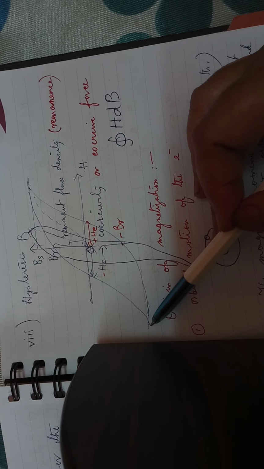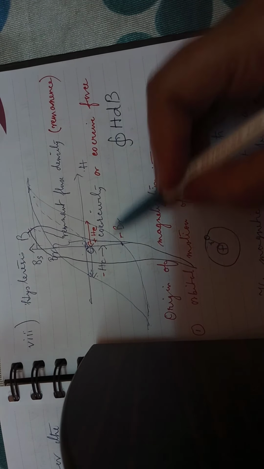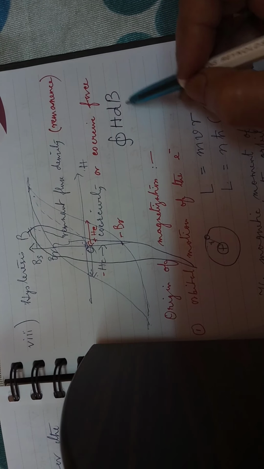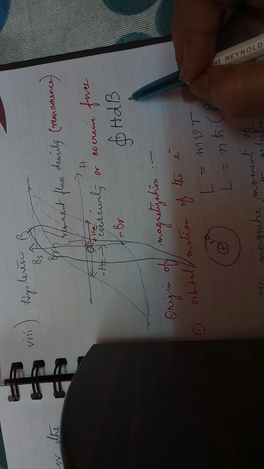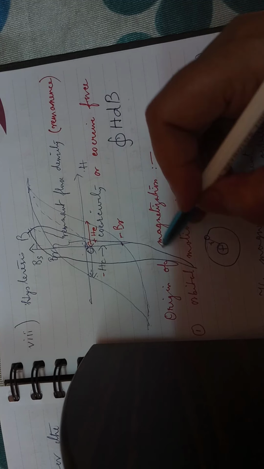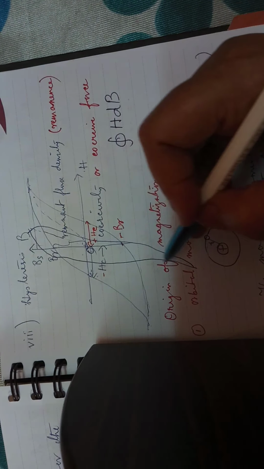This is given by the area of this BH loop, which is the integral over the closed contour H dB. For example, I've drawn a very rough hysteresis curve, a thinner one.